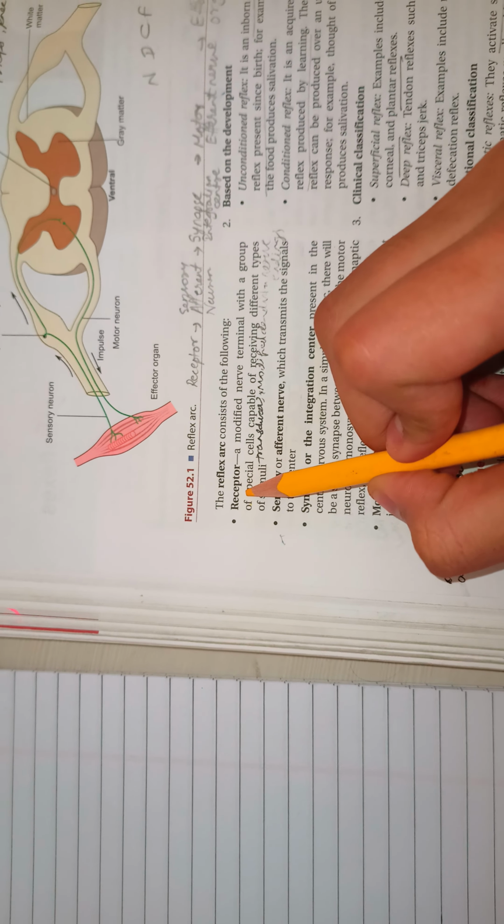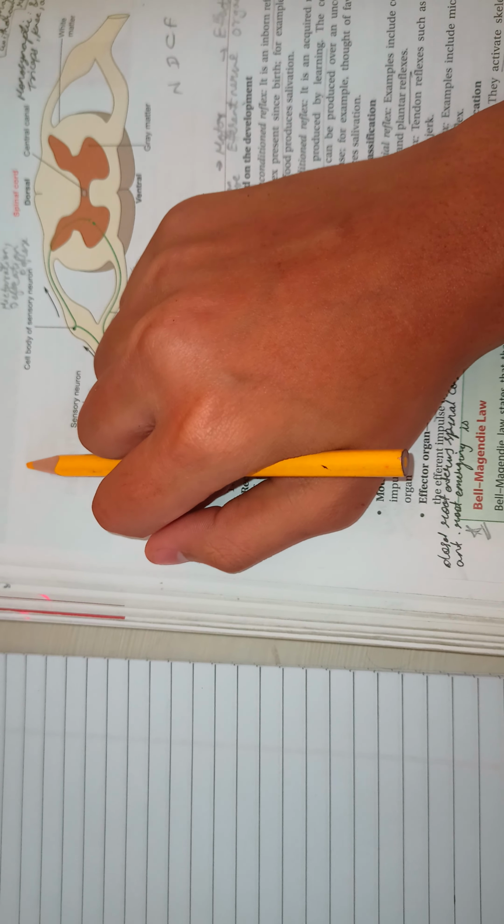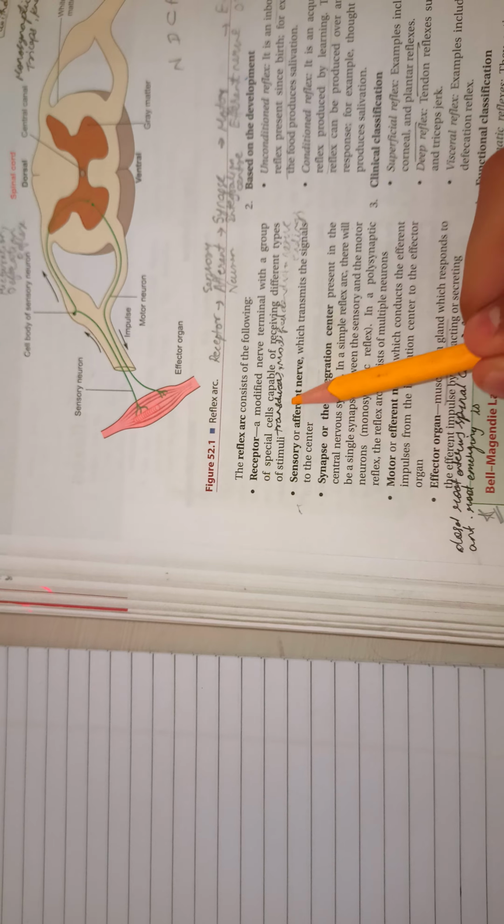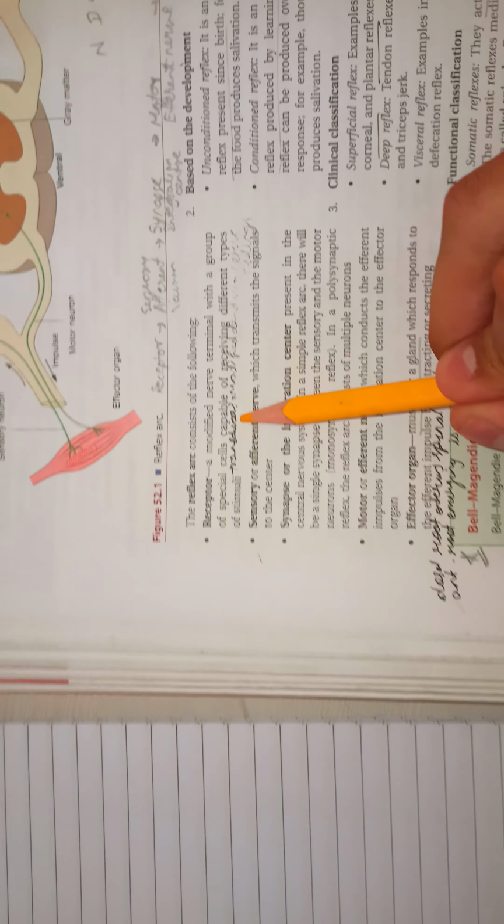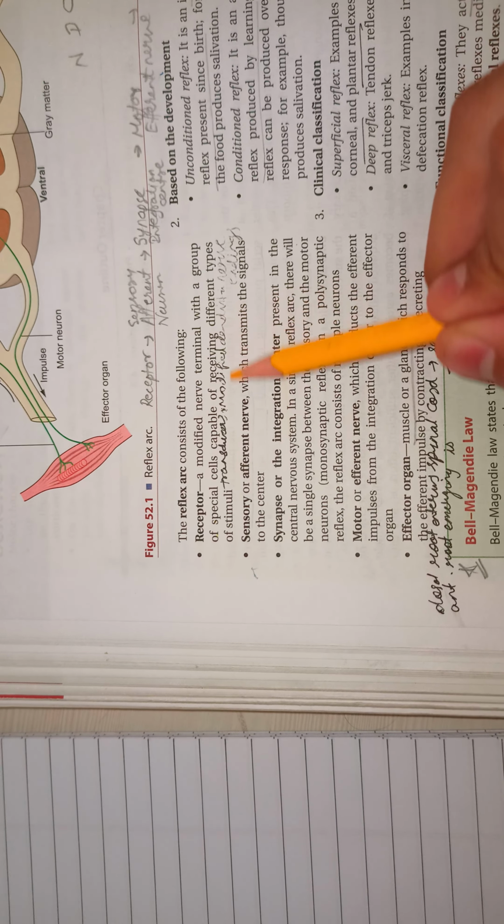What is a receptor? You must always remember, a receptor is a modified nerve terminal with a group of special cells capable of receiving different types of stimuli. It acts as a transducer, and it is modified into different nerve endings.